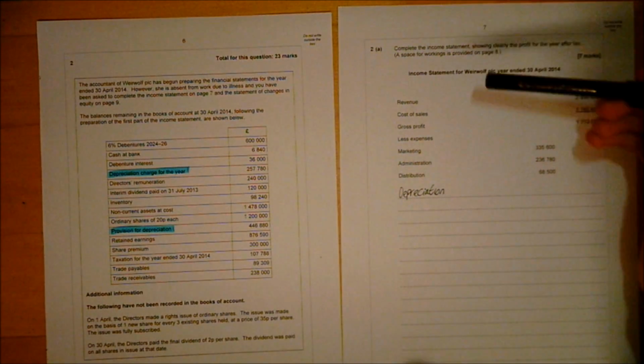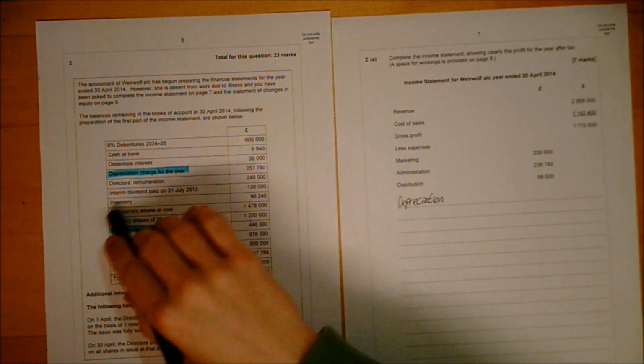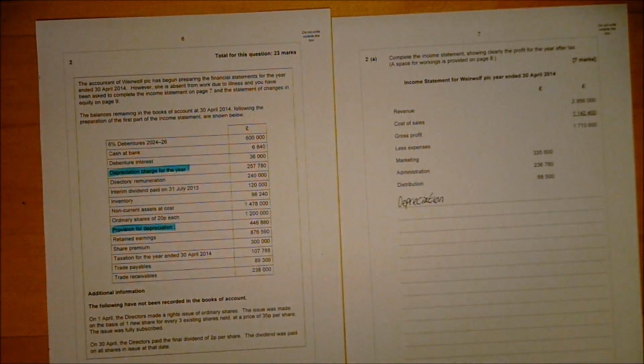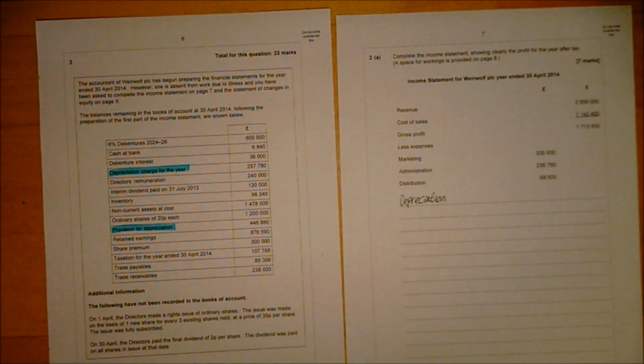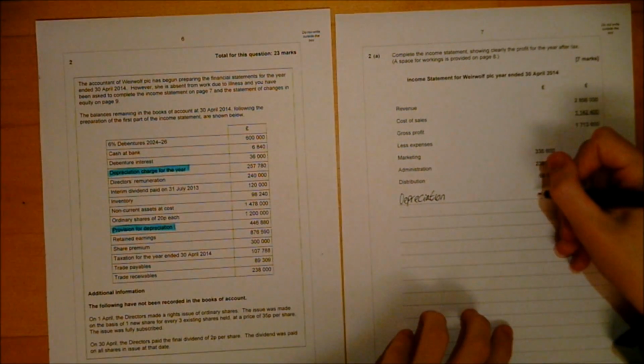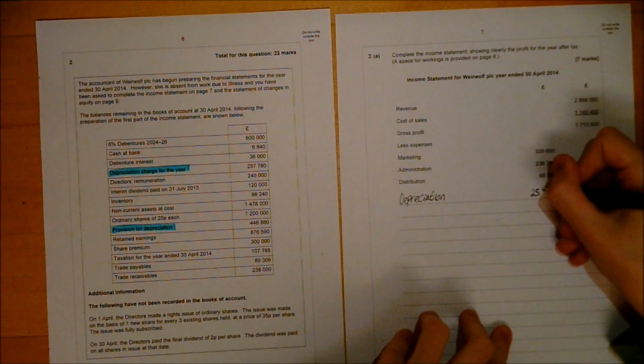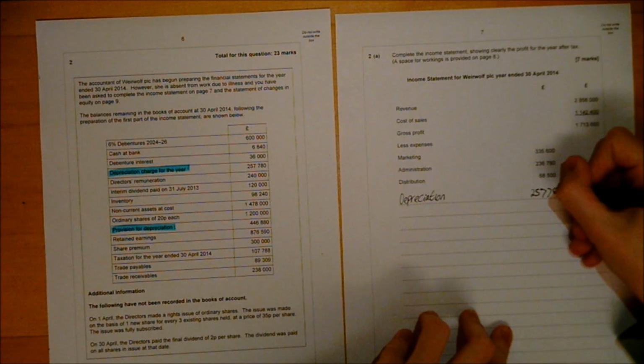This income statement is for 1 year only. The provision for depreciation could be 2, 5, 10 years old, and we don't want to include that in our income statement for a single year. So the depreciation figure is just this year's depreciation, which is 257,780.